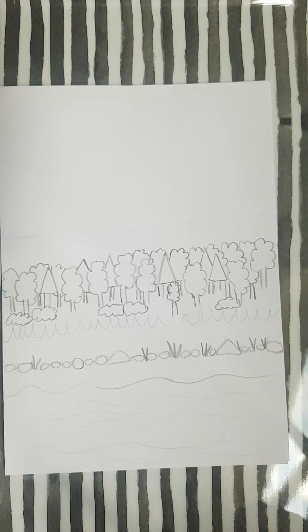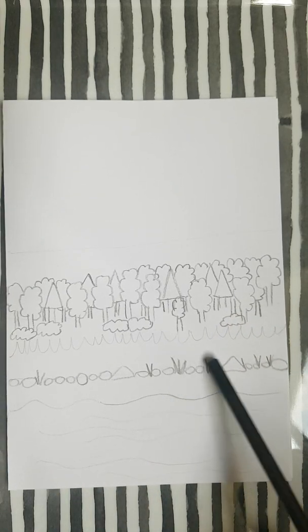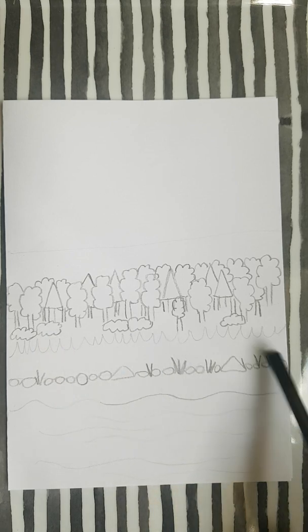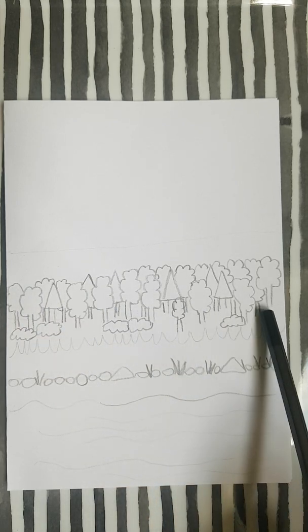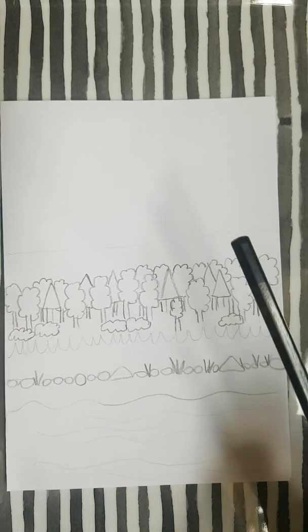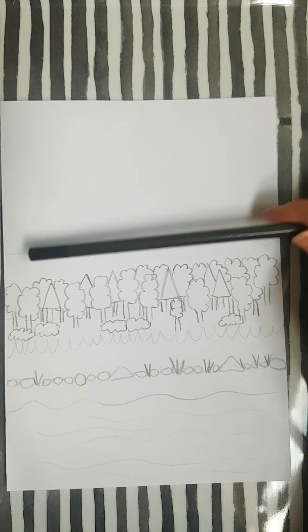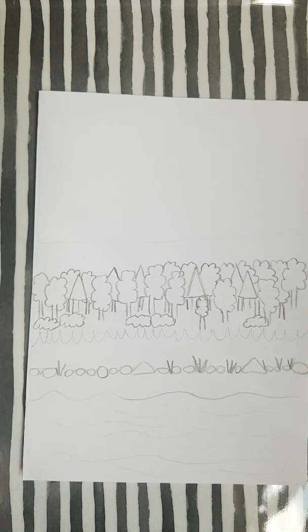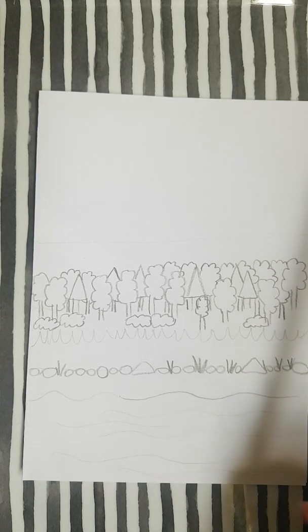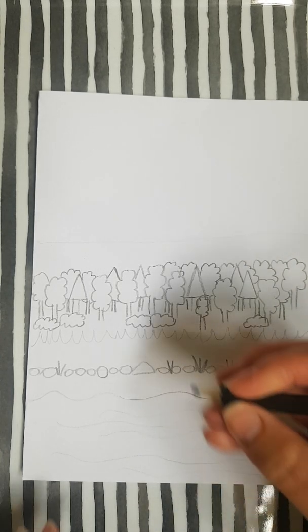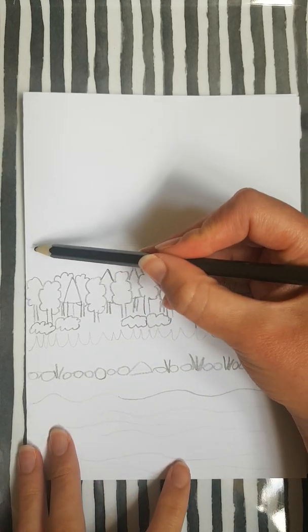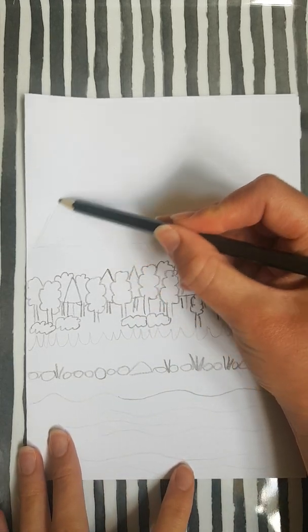So we've got our river, our river's edge, the grass, our forest, and now we're going to do what we can see in the background here for this line, our mountains. Now the mountains are higher than the trees, but they're further away, so we don't want them too big. But we can see them over the top of the trees.